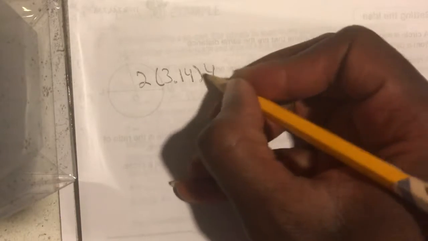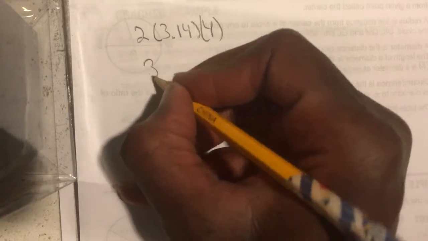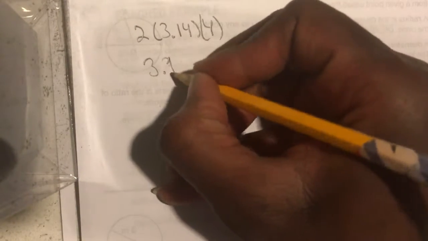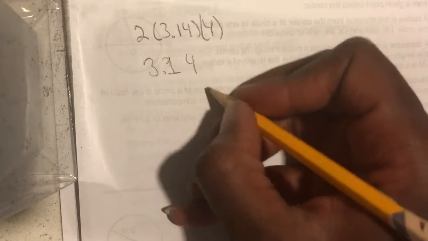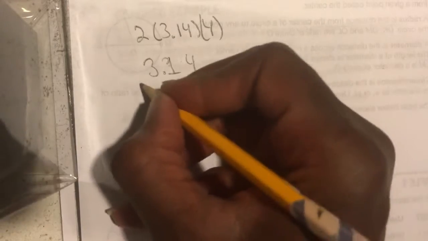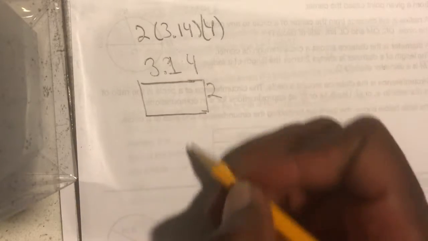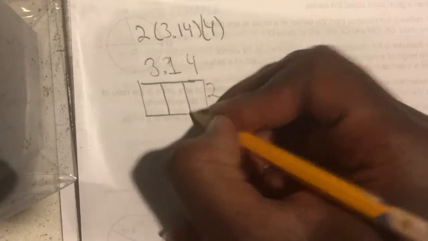3.14 times 4. Well, I do like to use the lattice method, so I'm going to do my first part first. 3 and 14 hundredths is going to be multiplied by 2. Using my order of operations, I'm going to do this first. And I'm going to use the lattice method.